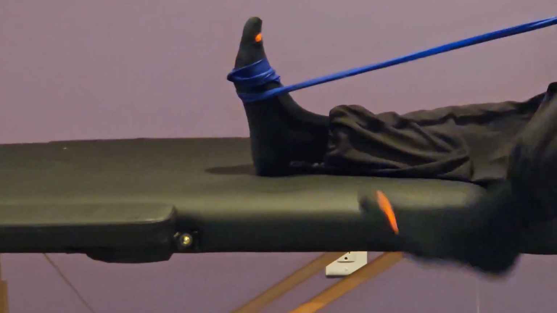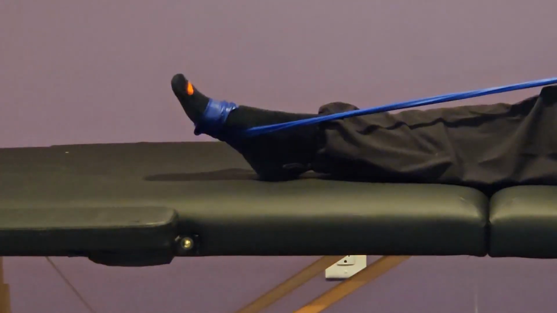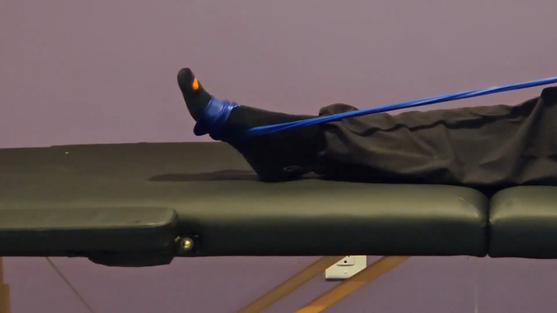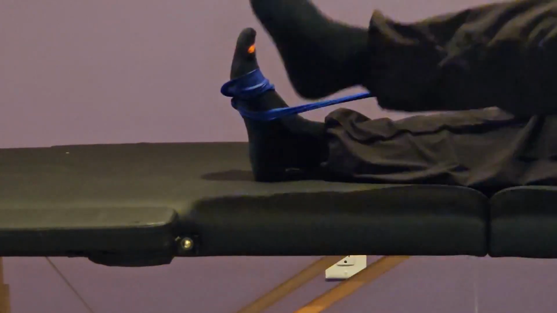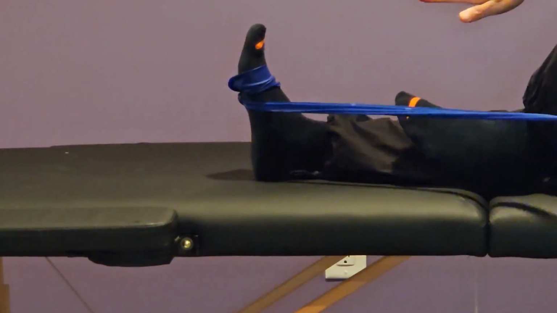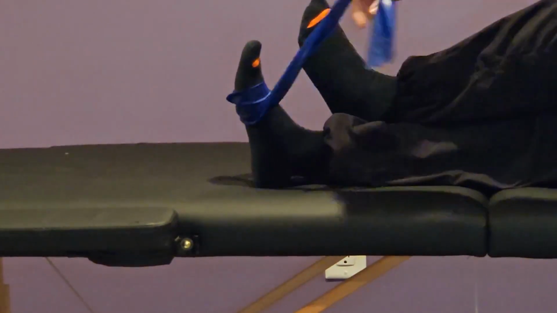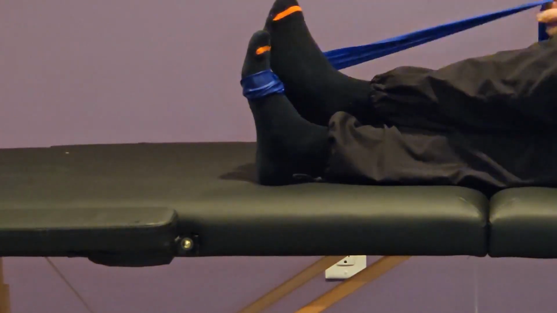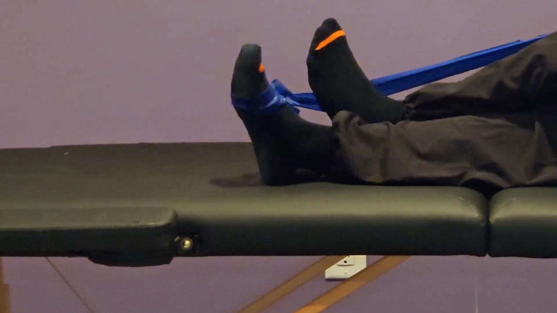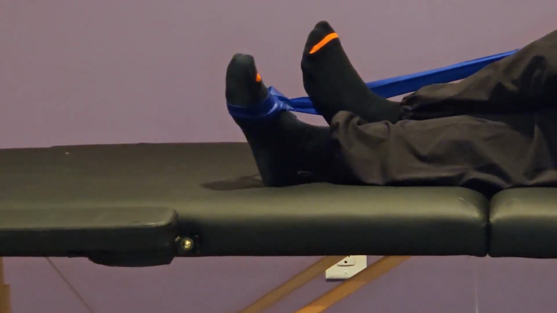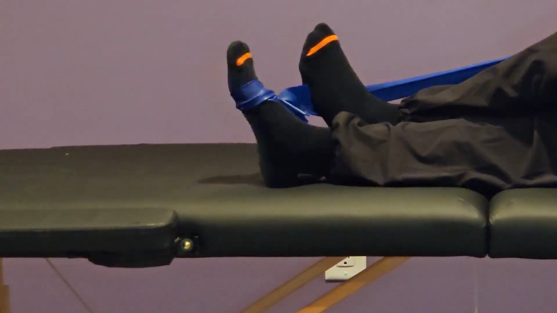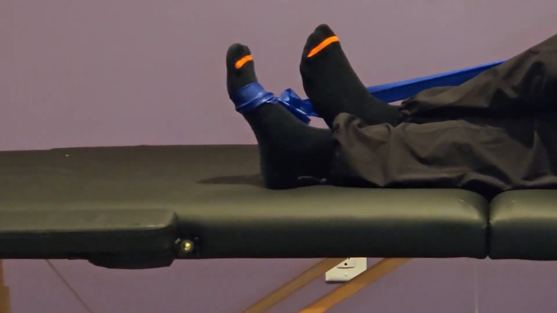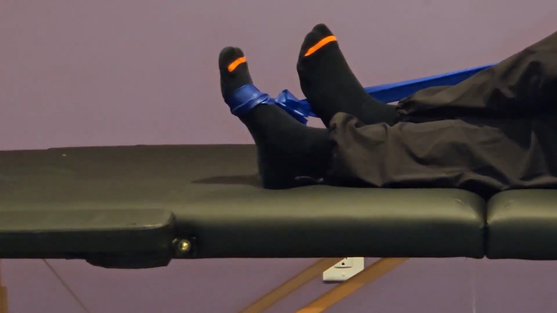So to do plantar flexion with your foot, you just point it downwards against the resistance. And to do inversion, you would actually take it still around that foot, you put it underneath, and then you'd wrap your band around your other foot to serve as the anchor, and you pull it inwards. So that's how to get the inversion. But again, you're not going to do the inversion or the plantar flexion right away. You're going to wait a while until you can do those pain-free, which is going to take a little bit longer.